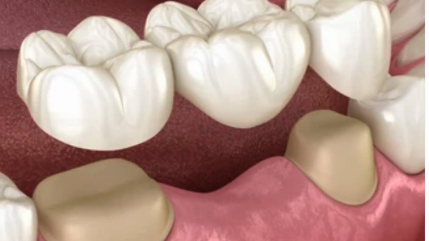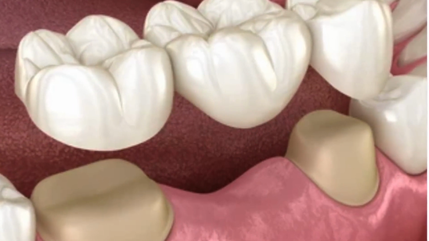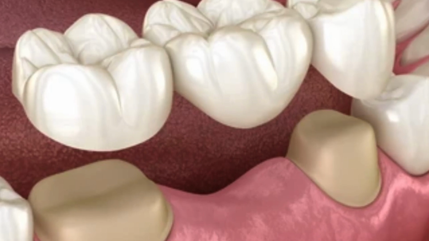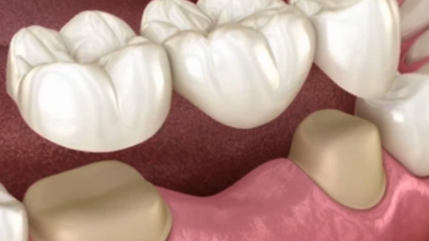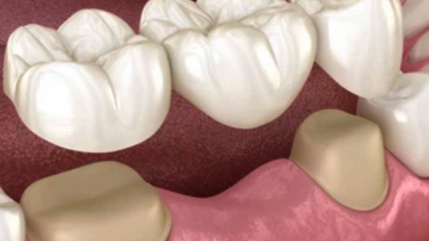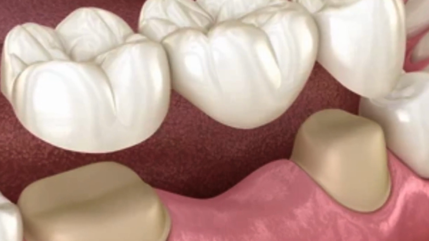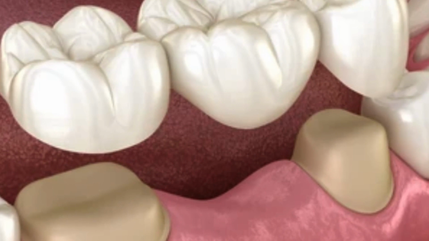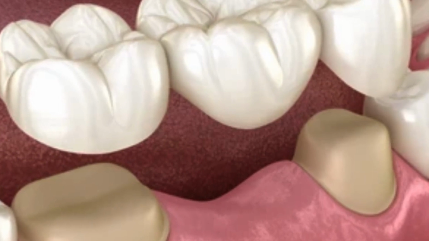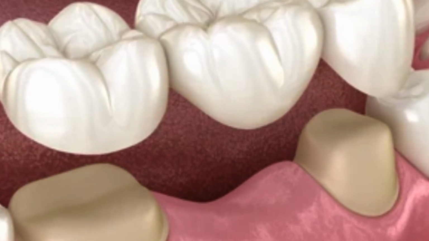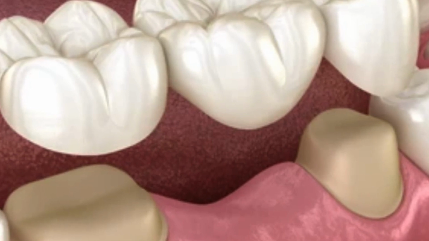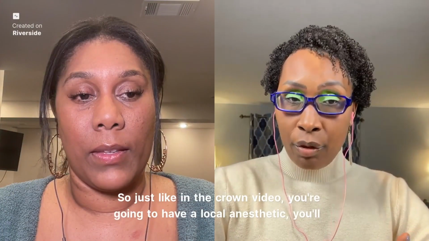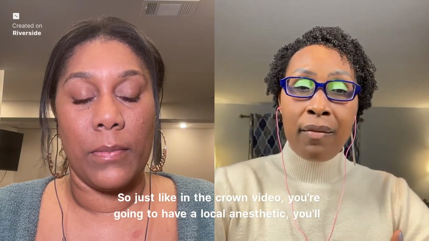The tooth in front of the missing tooth and the tooth behind it are reshaped, just like in the crown video, and prepped to look like little nubs. Then crowns are made to place on there. The bridge has a little fake tooth in between that's attached on both ends so that it spans the empty space, and that's cemented.